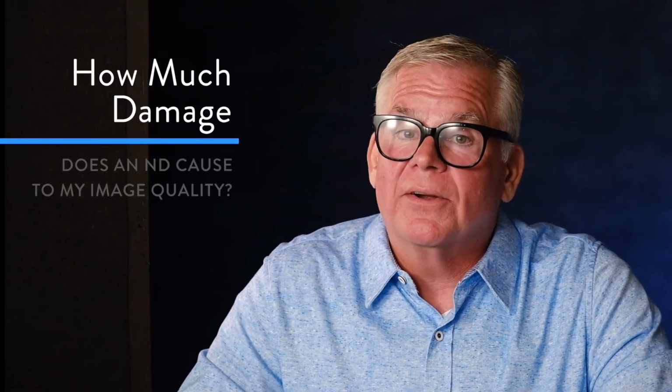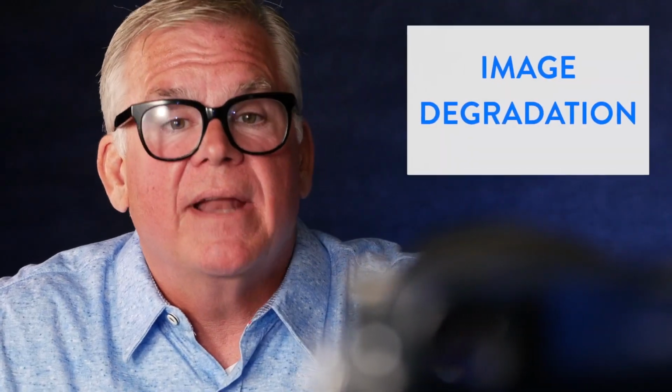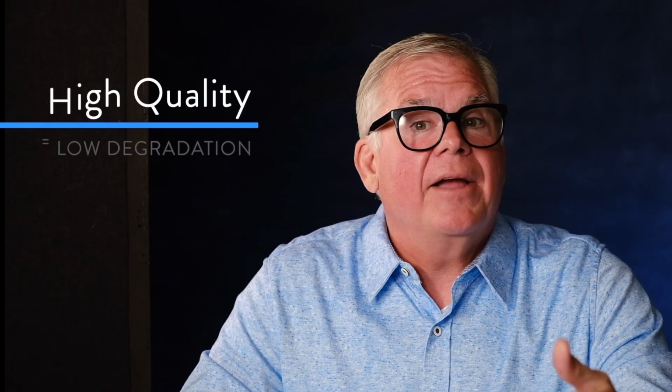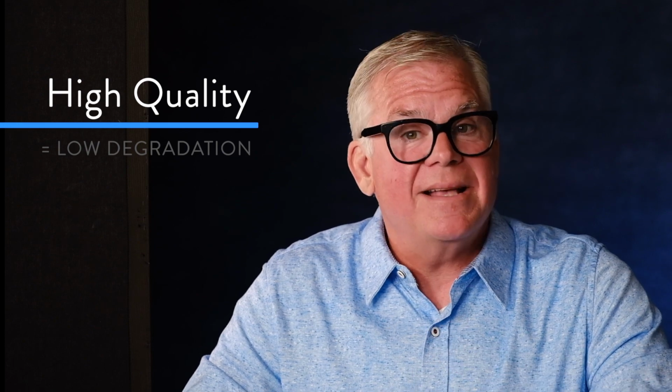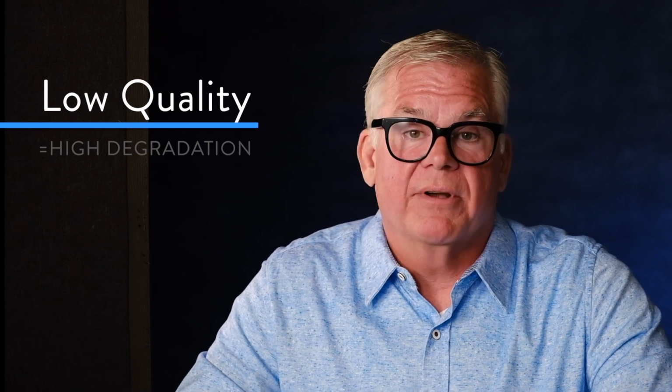All filters lower sharpness and alter contrast and also shift color, some a little bit, some a lot of it. That's called image degradation. It's just a fact of life of using filters. You will find though that typically the premium, higher quality filters offer less image degradation, and the cheapy eBay filters are going to offer more image degradation.